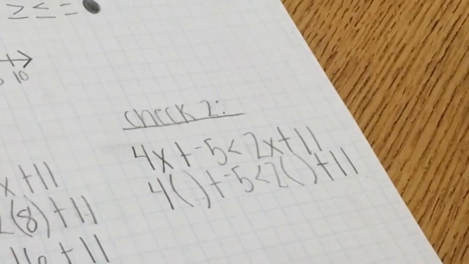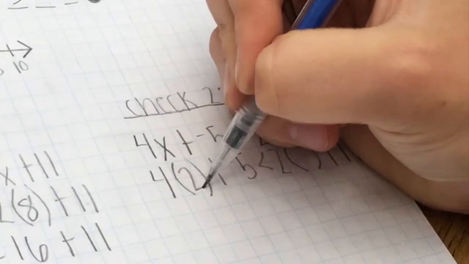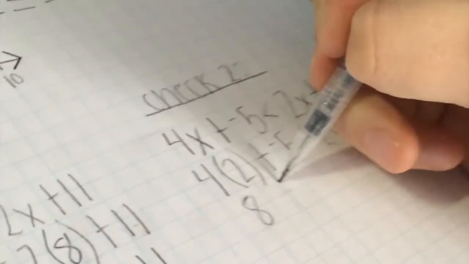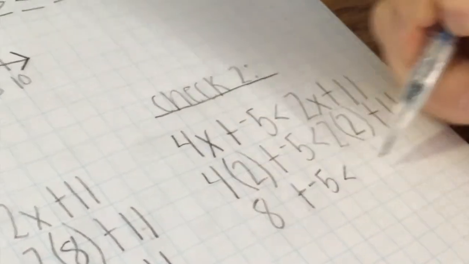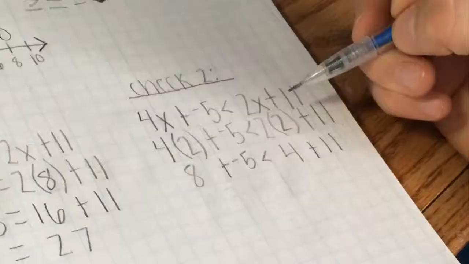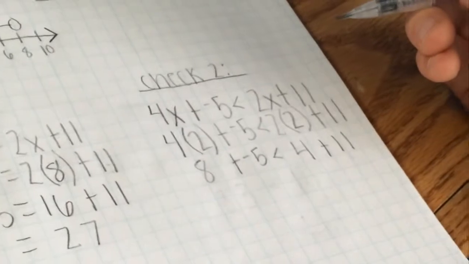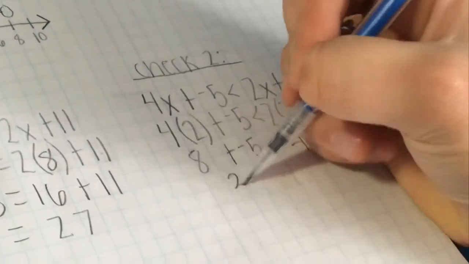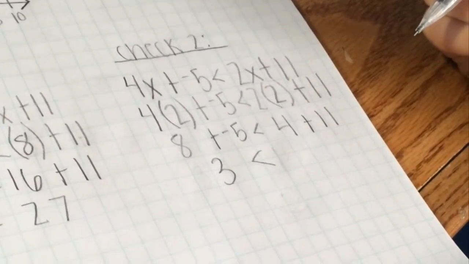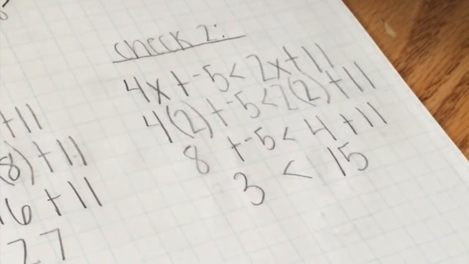Now you have to replace x with any number less than 8. We chose to replace it with 2. 4 times 2 is 8, plus negative 5 is less than 2 times 2 is 4, plus 11. Now you have to add both sides of the equation. So first you add 8 plus negative 5 equals 3 is less than, and then you do 4 plus 11 equals 15. 3 is less than 15, so you know you're right.